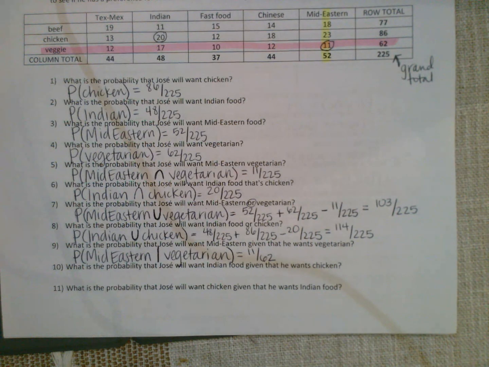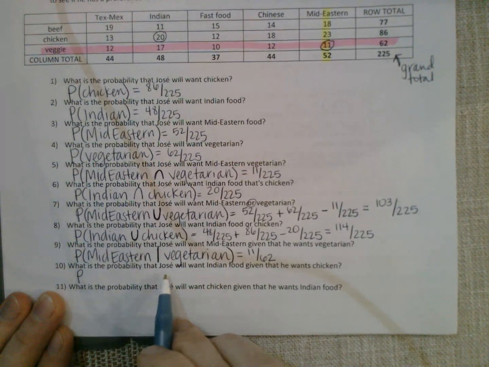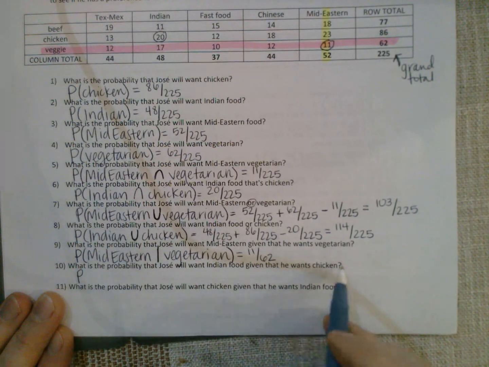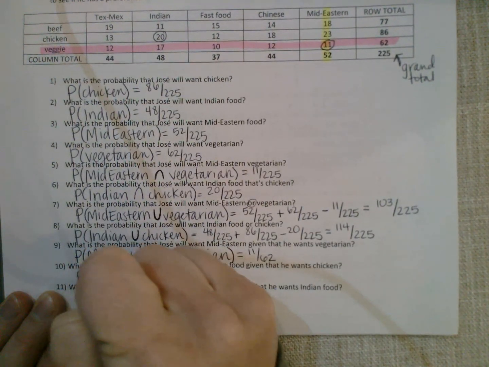Conditional probabilities, this is very important. Conditional probabilities are the only probabilities that do not use the grand total as the denominator. Okay? There's 2 more conditional probabilities. We're going to go through them a little bit faster. What is the probability Jose will want Indian food given that he wants chicken? So I'm going to write probability of, what am I looking for?